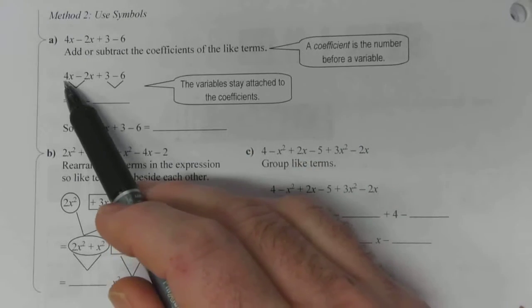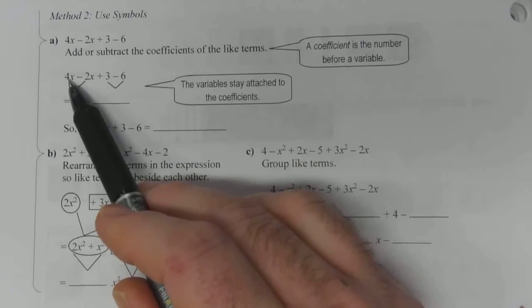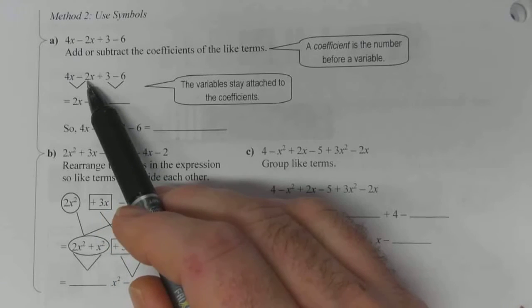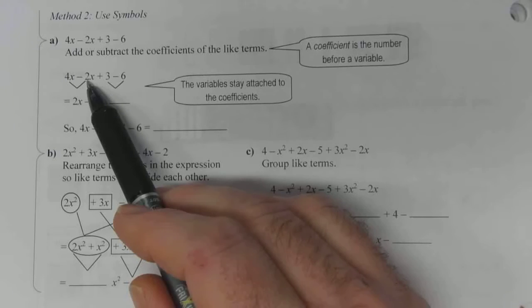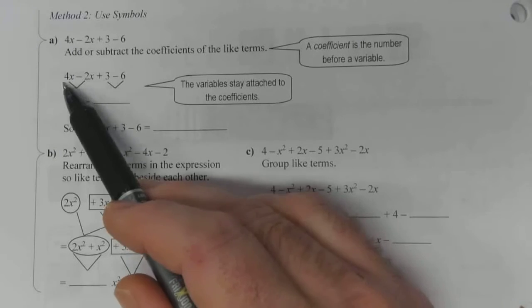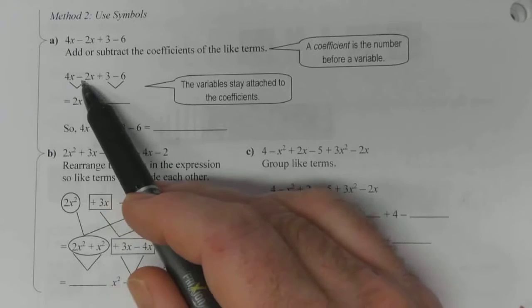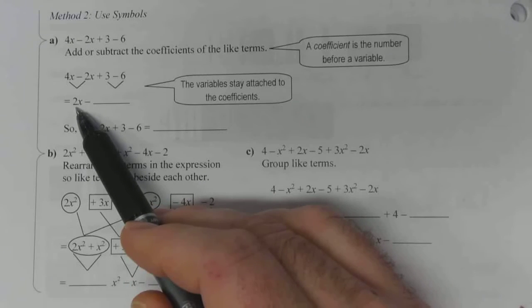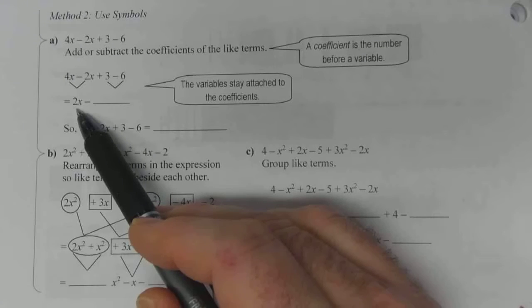So if you look at the coefficients, we've got a 4 on this one and a negative 2 on this one. 4 plus negative 2 equals positive 2. So those 2 terms can be combined to create 2x. You're going to keep the same variables with exponents. You're just combining the coefficients.